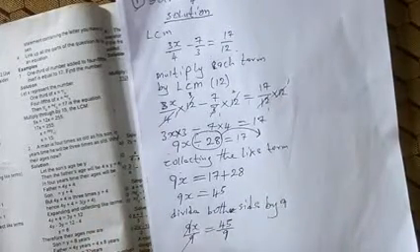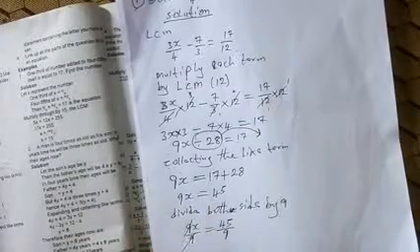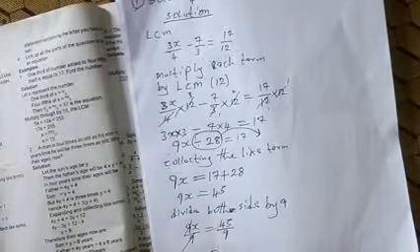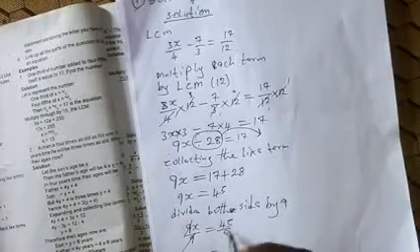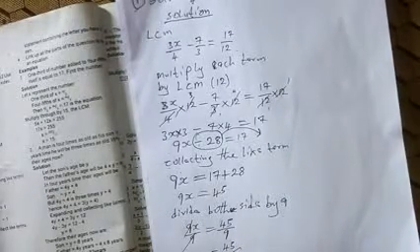9 divided by 9 will give 1. 1 times x is x. So 9 has cancelled 9, and we are left with x, which equals 45 divided by 9.